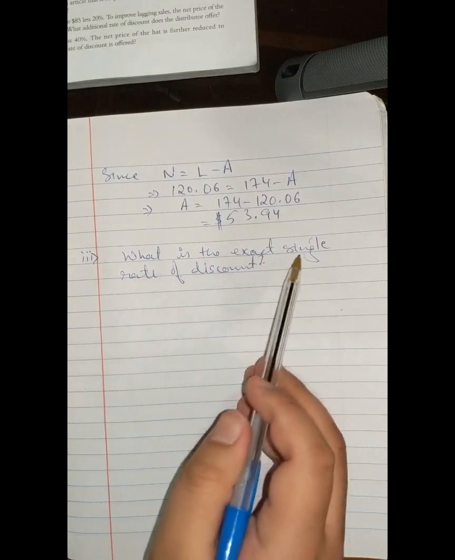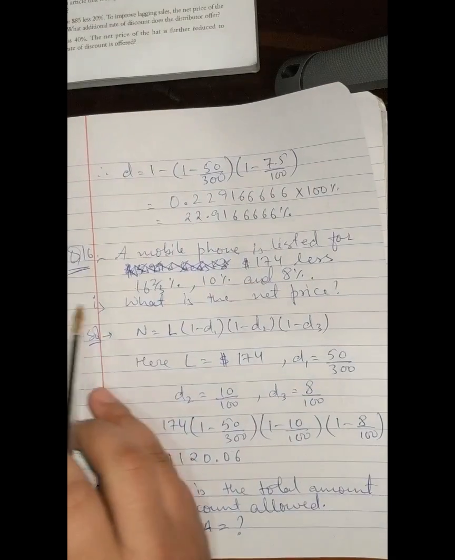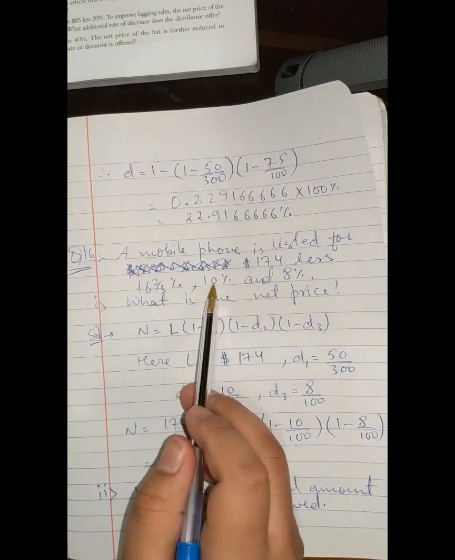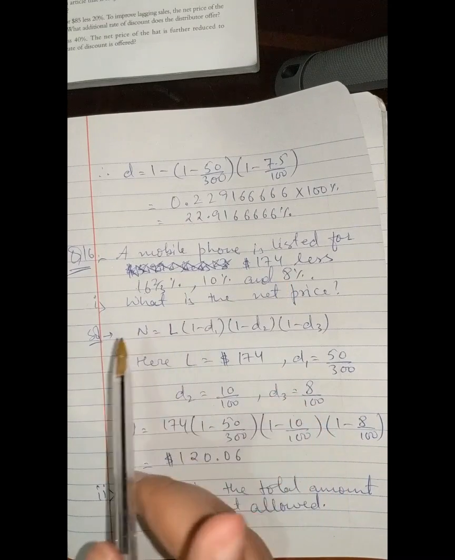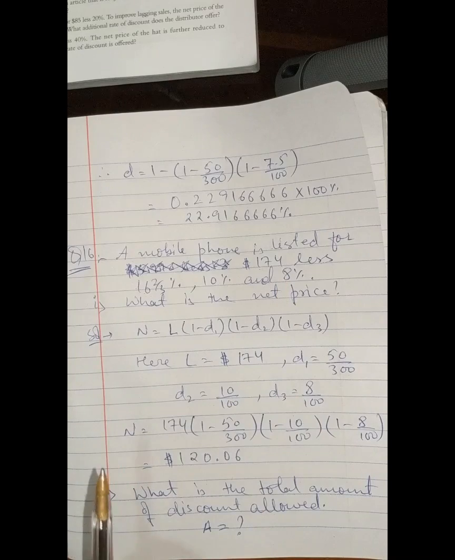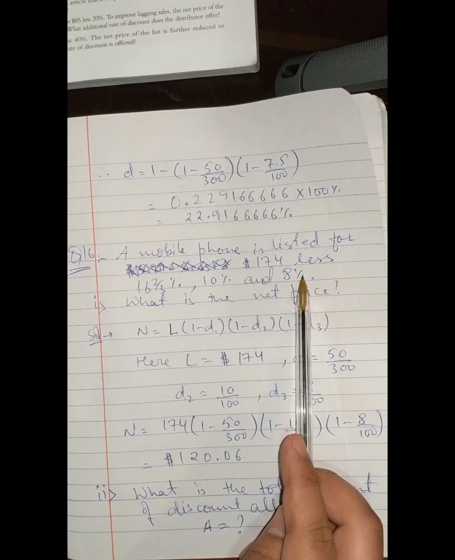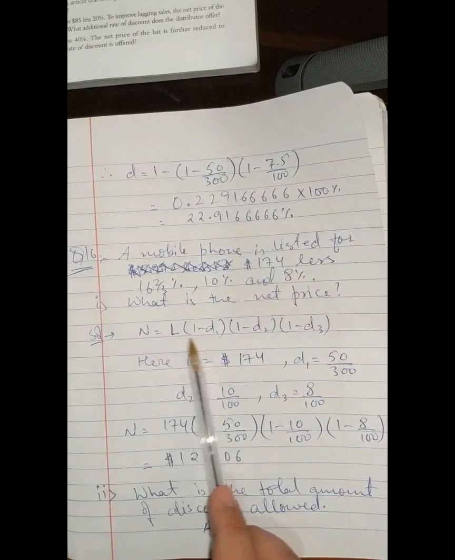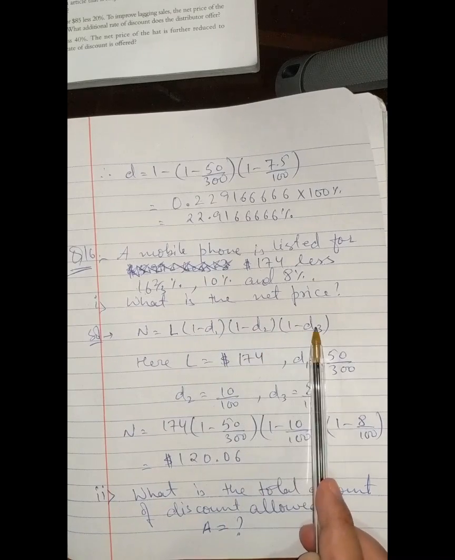What do we need to find? The single rate of discount. Here we have a series of discounts, 16 2/3, 10 and 8, right? We need to find the single rate of discount. Be very careful. To find the net price, when we have more than one rate of discount, we use this formula, L(1 minus D1)(1 minus D2)(1 minus D3).